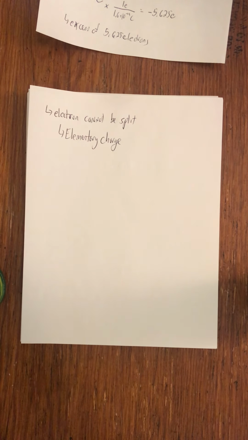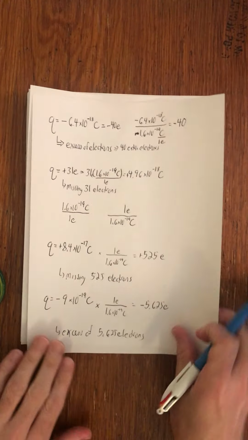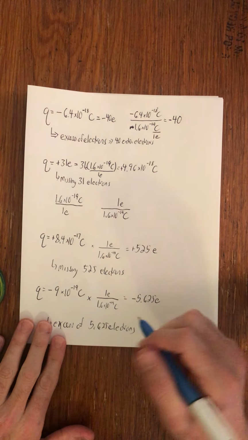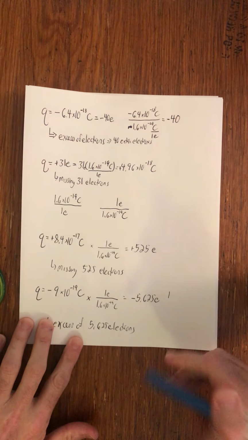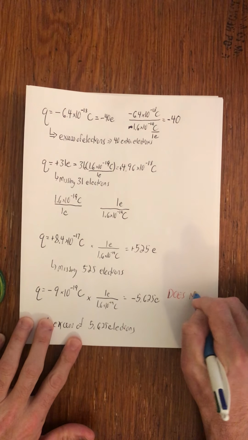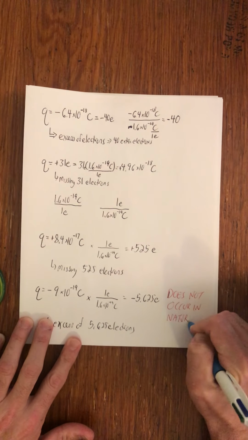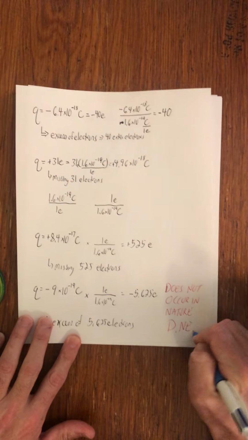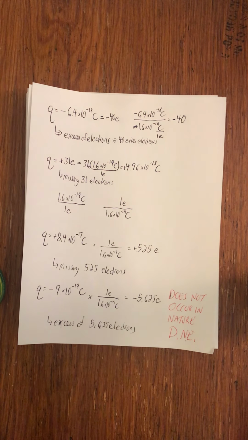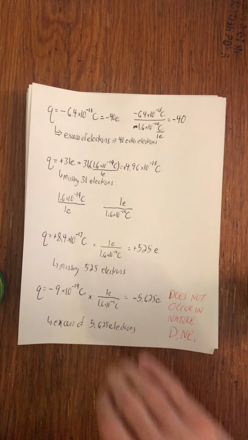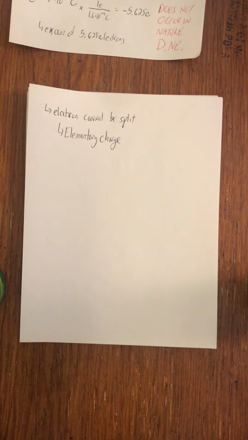So that has a weird implication. If I can only lose electrons or gain electrons, that must mean that this amount of charge, I'm going to do this in red, does not occur in nature. That does not exist. Charge apparently can only occur in multiples of the elementary charge, because either you lose a full electron or gain a full electron.